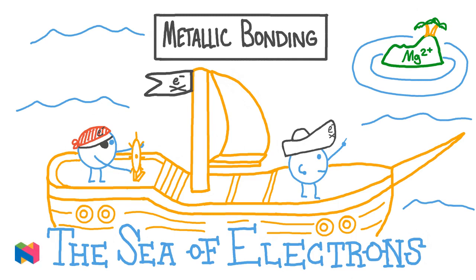Metallic bonding. The buildings we live in, the vehicles we ride in, the device we're watching this video on, they all harness the characteristics of metals in particular ways. But why do metals behave the way they do? Well, it has to do with the arrangement of their atoms and the electrons from those atoms. Namely, that their valence electrons float freely in a sea of electrons.